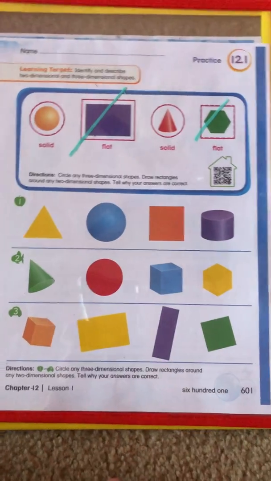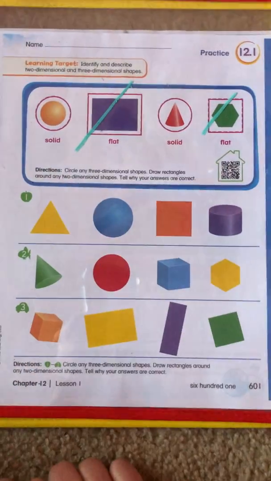When you get finished with your homework, remember to put it in your red homework folder. Make sure you have your name and number on there.